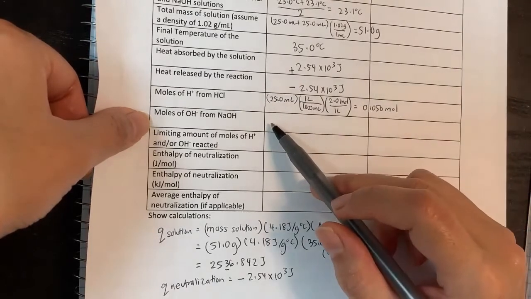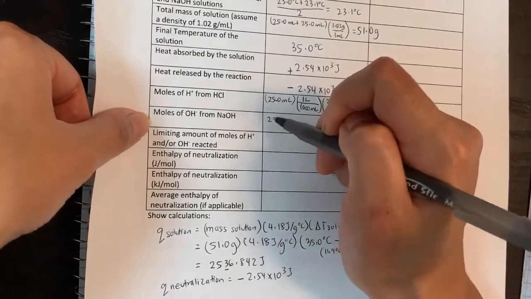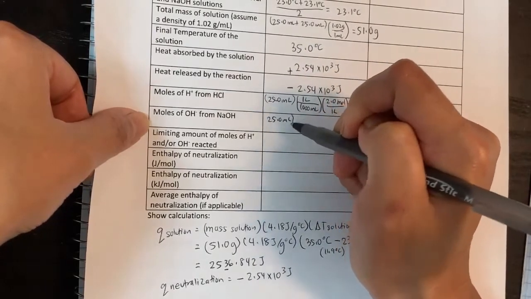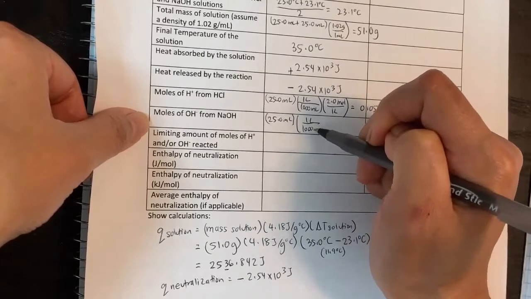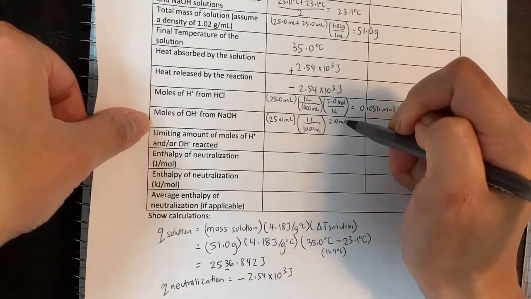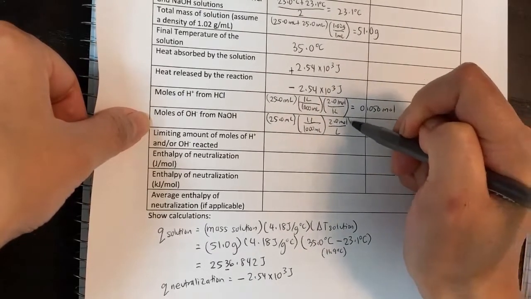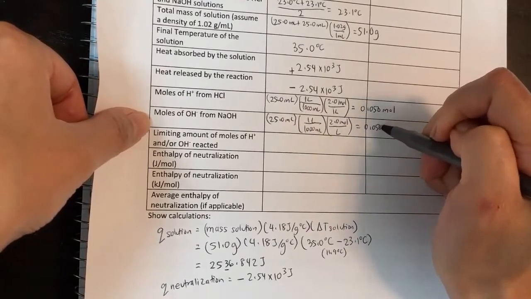So I will do the same for NaOH. In my case, I have the same volume, 25 mL again, so I'll repeat the same calculation. 25 mL, 1 liter per 1,000 mL. The molarity of the NaOH solution is also 2.0 moles per liter, so that becomes the same value, 0.050 moles.